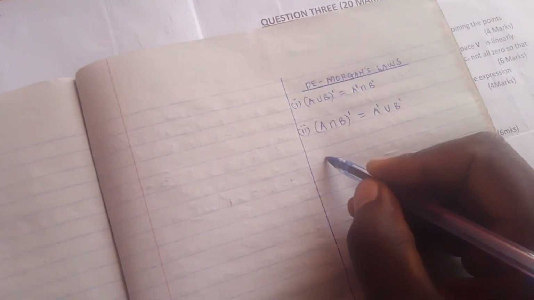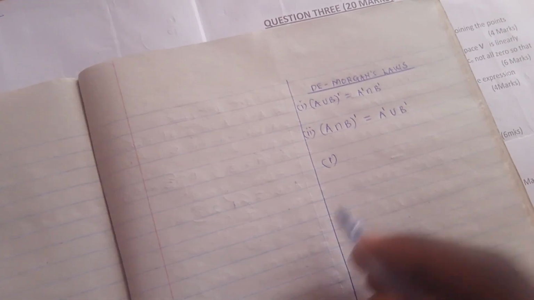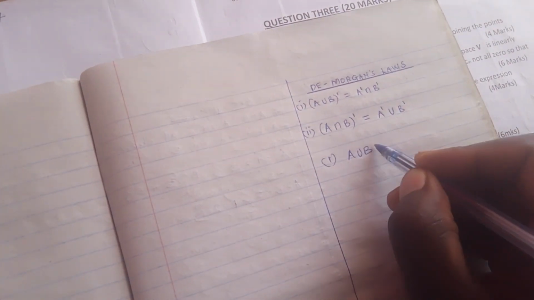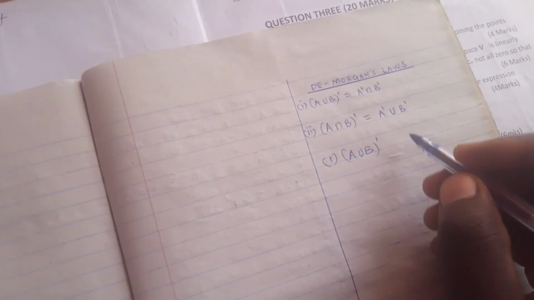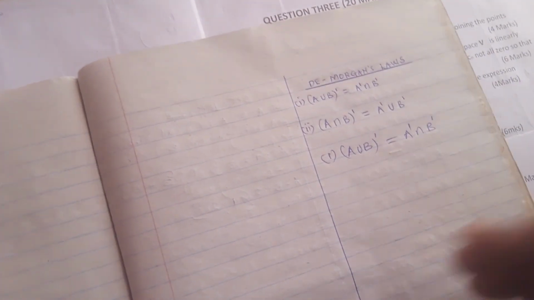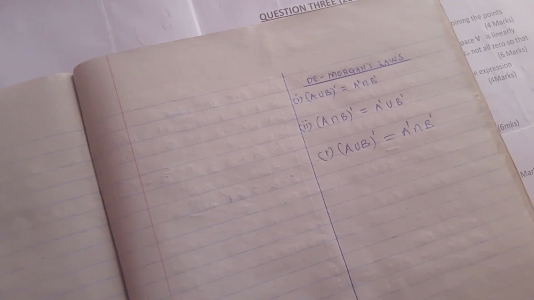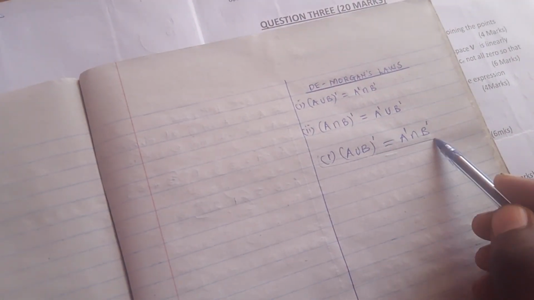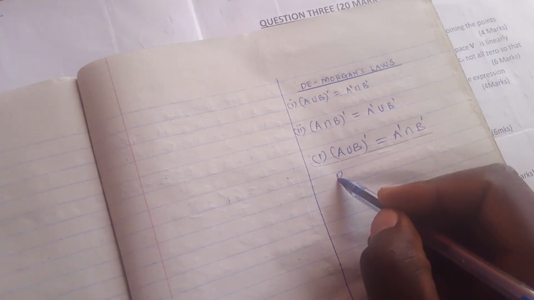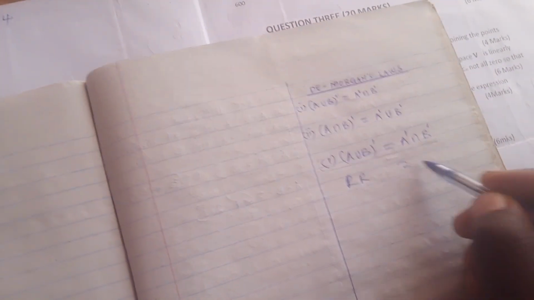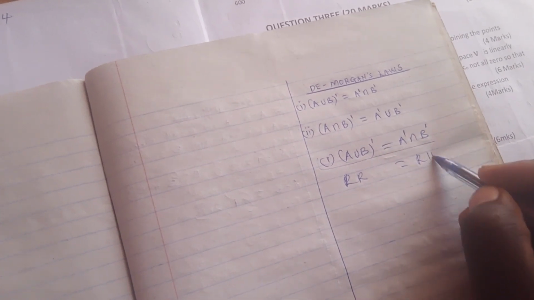Therefore, let us start by looking at the first law: (A union B) complement should be equal to A complement intersection B complement. In proving De Morgan's laws, we have to prove that the left-hand side is equal to the right-hand side.